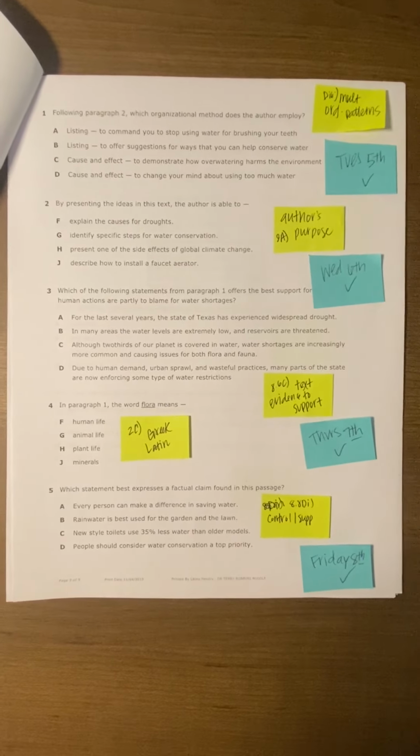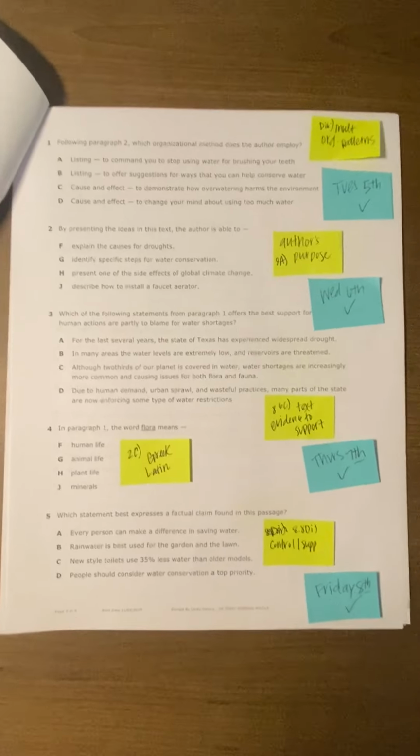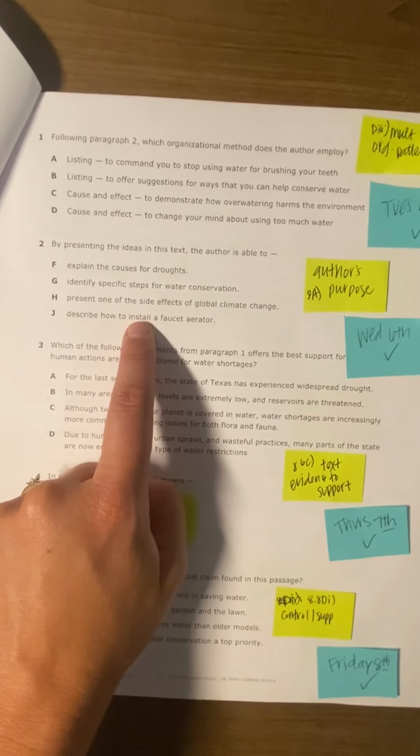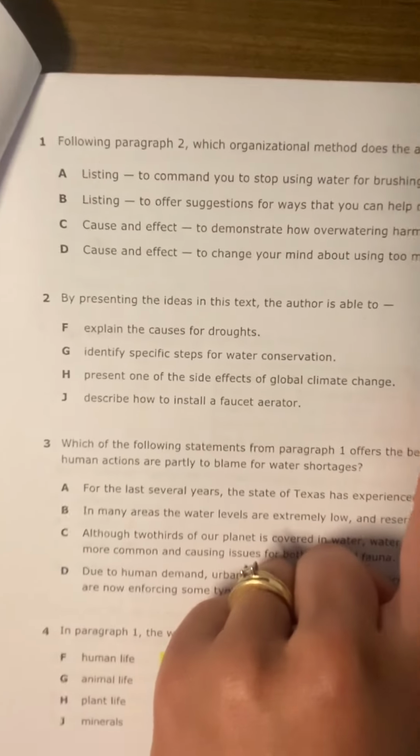Right, so let's talk about teaching vocabulary with that end goal in mind, supporting their learning for later. Let's look at my second lesson for this unit, which was about author's purpose. Okay, so let's look at this test question.